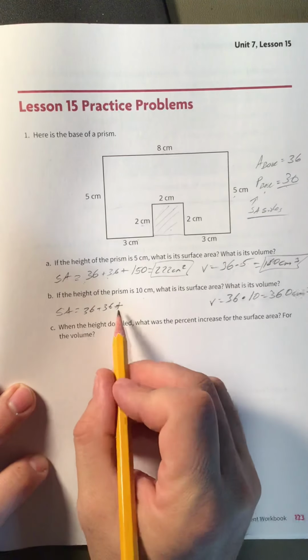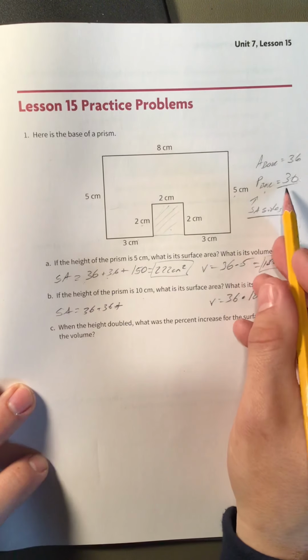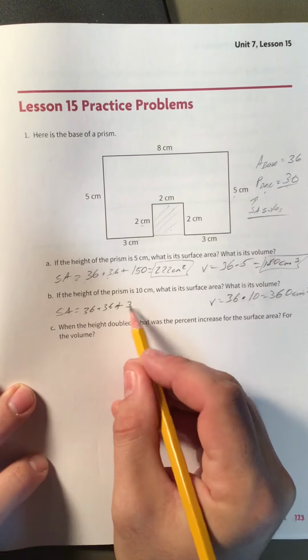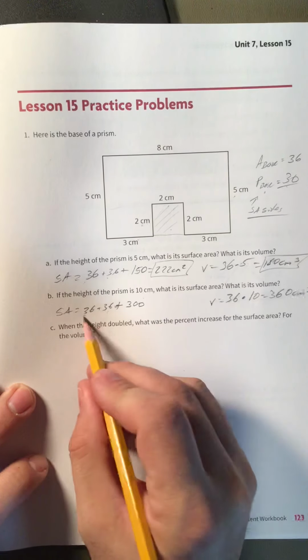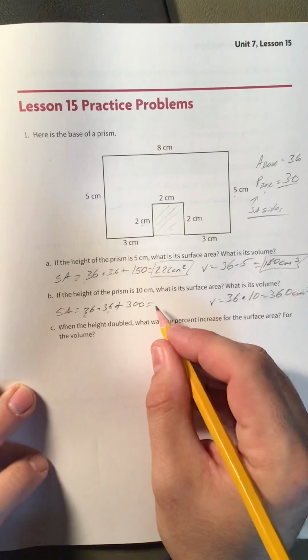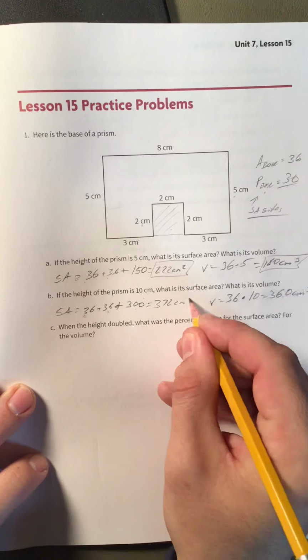The height doubles, so 30 times 10 is 300, plus the top and the bottom, the bases, add them up. 300 plus 72 is 372 square centimeters.